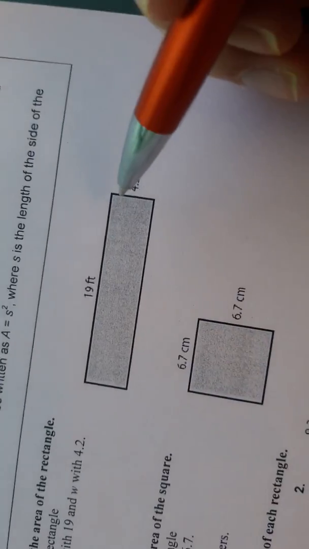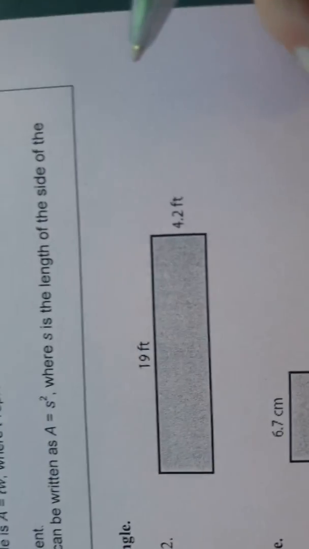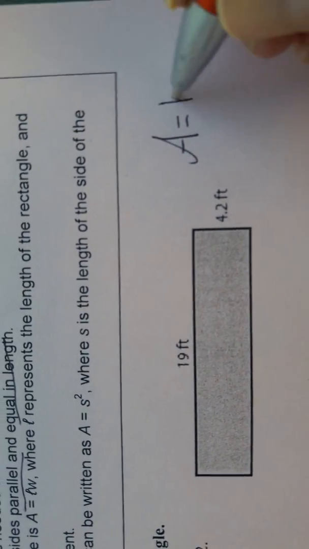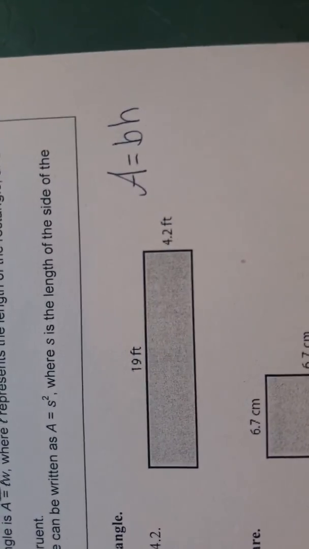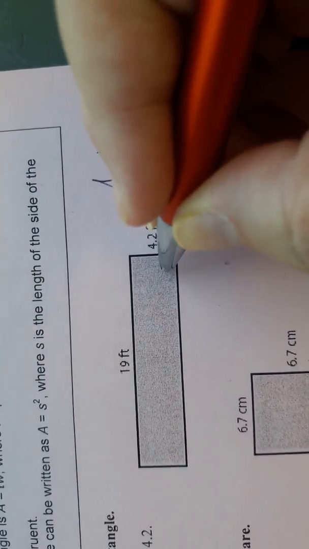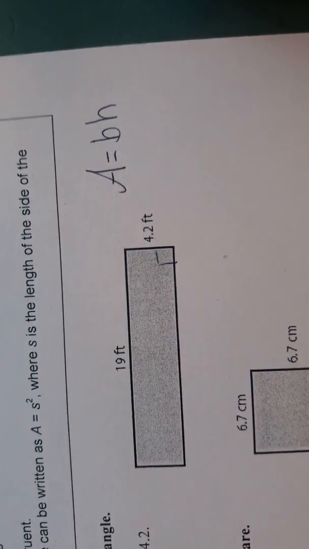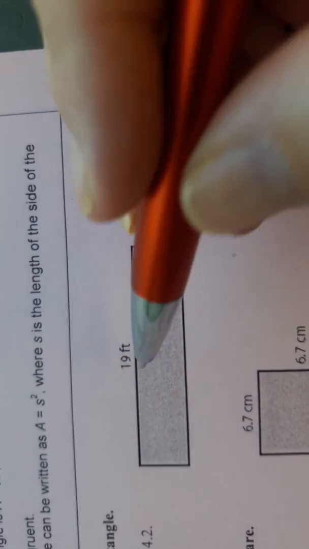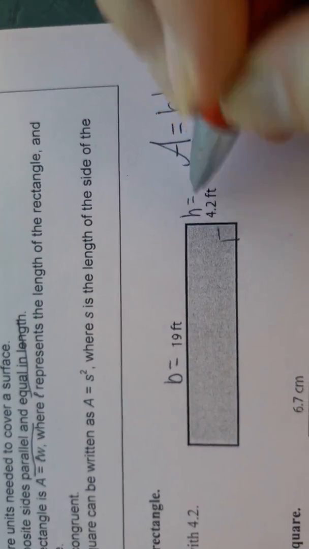So here's our first rectangle, and when you're finding area, the first thing you need to do is write down your formula. This is a rectangle, so I'm going to use the rectangle formula. Area equals base times height. Yes, you need to do this every single time. So the next thing you need to do is identify your base and your height. Base and height are always connected by a right angle. All the angles in a rectangle are right, so we know that 19 feet is the base and 4.2 feet is the height.